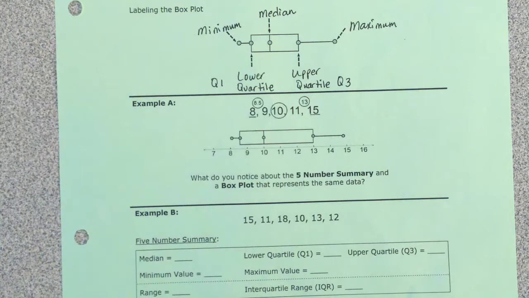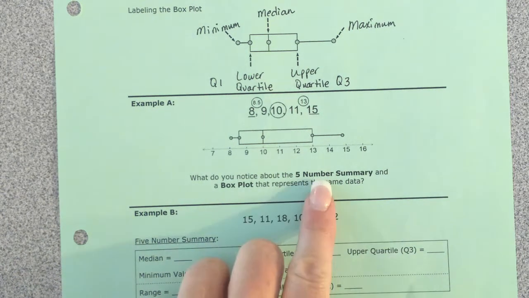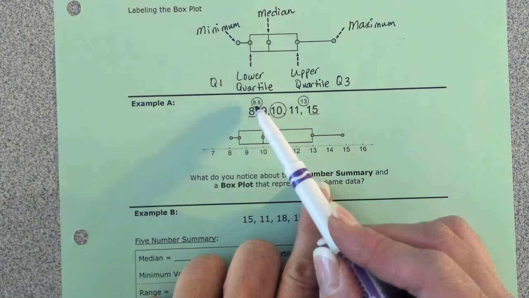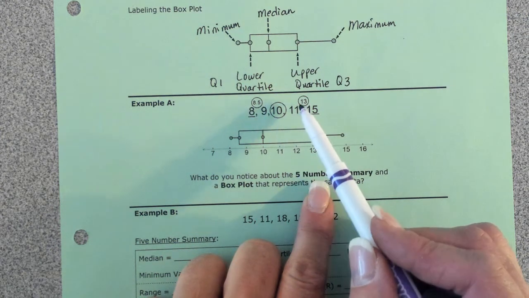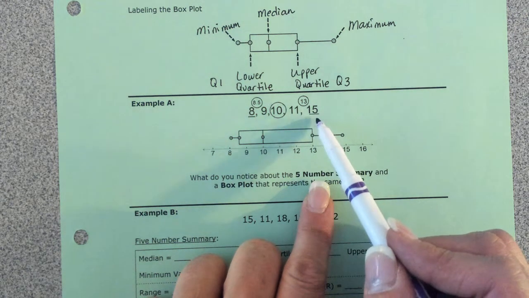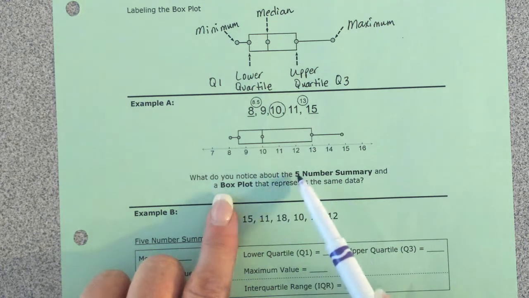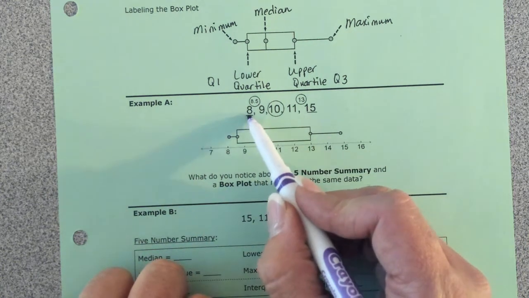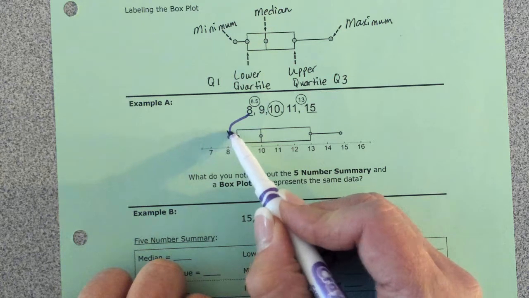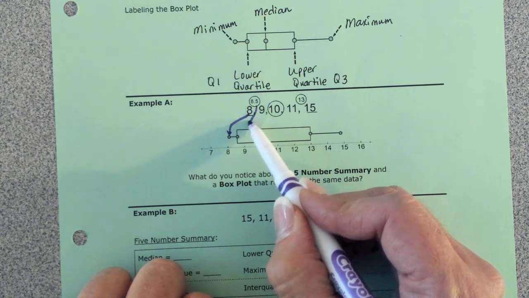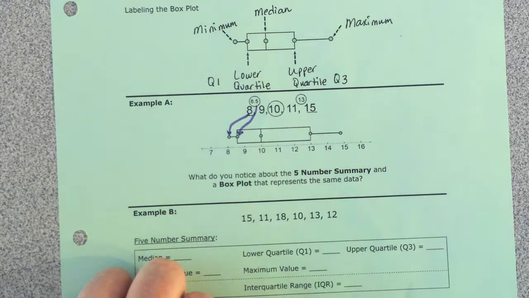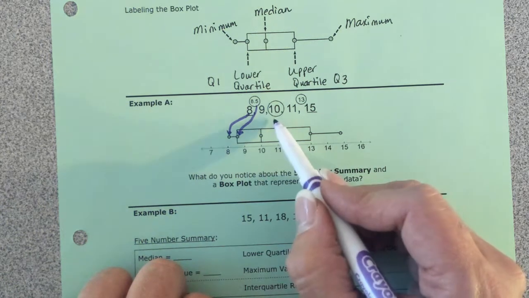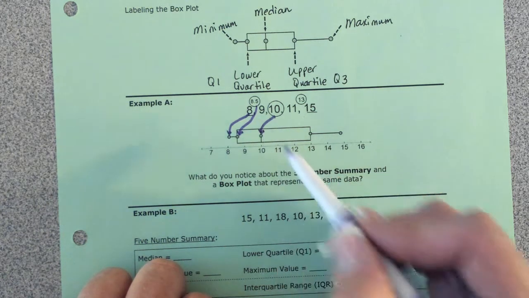So let's look at example A. What do you notice about the 5-number summary? You have your minimum, Q1, median, Q3, and your maximum, versus this box plot. What we noticed in class was the minimum was your first dot. Your Q1, or lower quartile, is your second dot. Your median is this third dot.